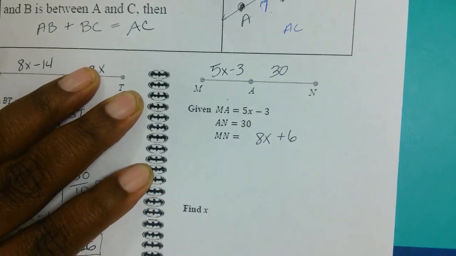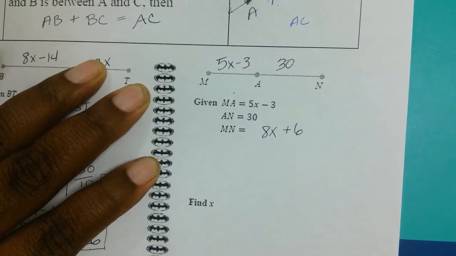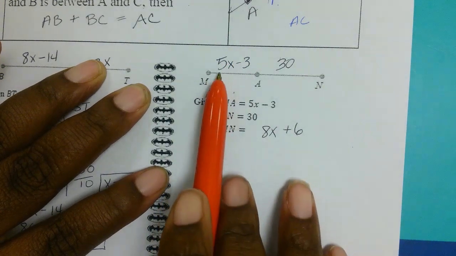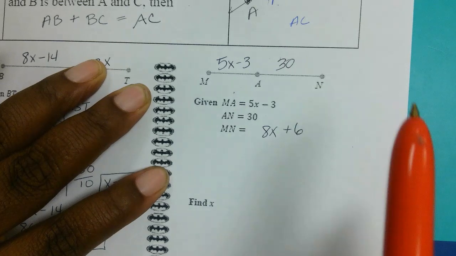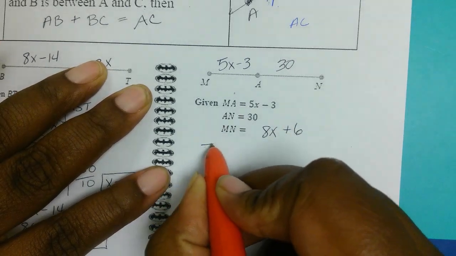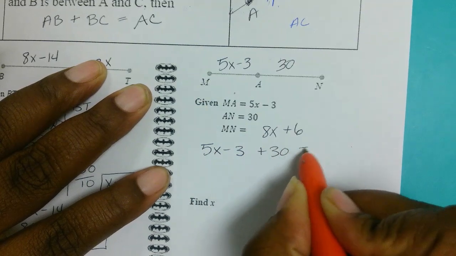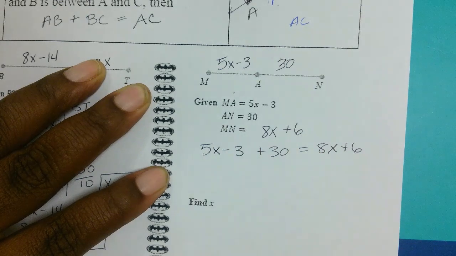Now we should be able to set up an equation to solve for x. And that's all they're asking us to find here. It says find x. Well, I know that these two together add up to be the total. So the geometry is knowing that relationship. 5x minus 3 plus 30 equals 8x plus 6, because that's what MN is equal to.